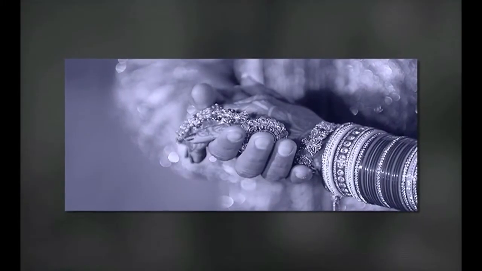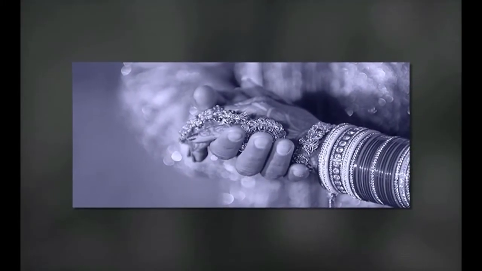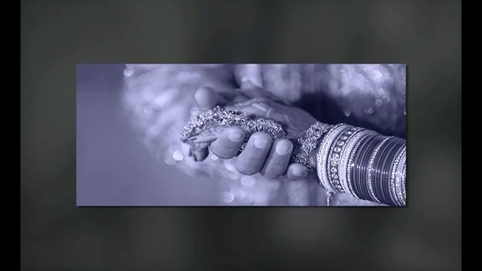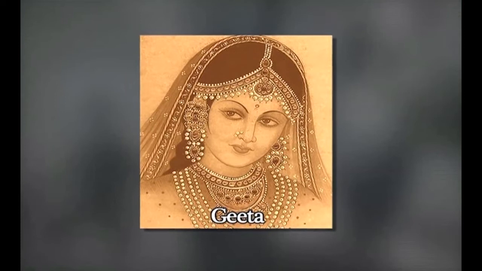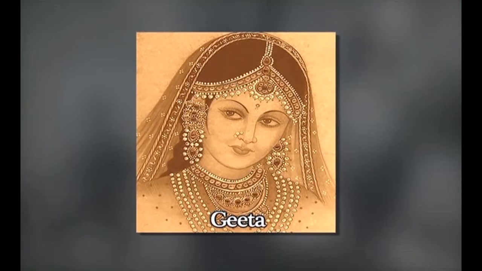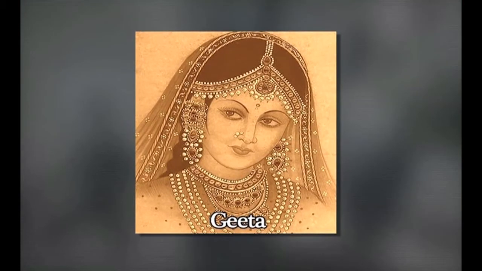The story begins with the marriage of Geeta to Ajay. Geeta is a 19-year-old modern girl from Bombay. Her parents introduce her to Ajay, a science professor belonging to an aristocratic family from Udaipur, Rajasthan.